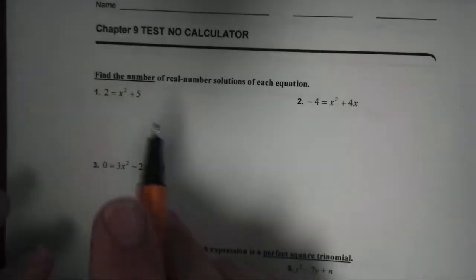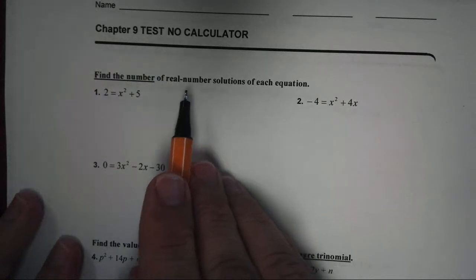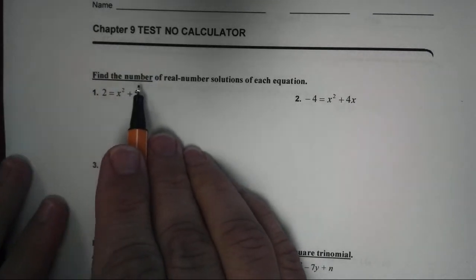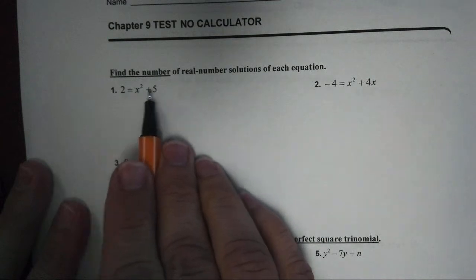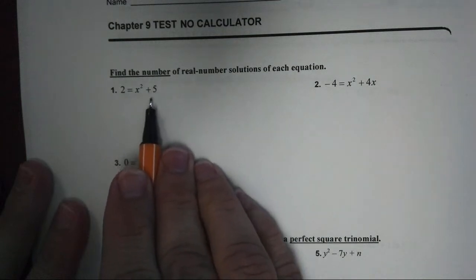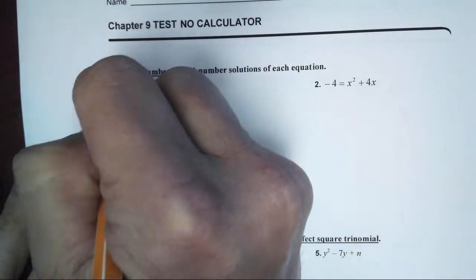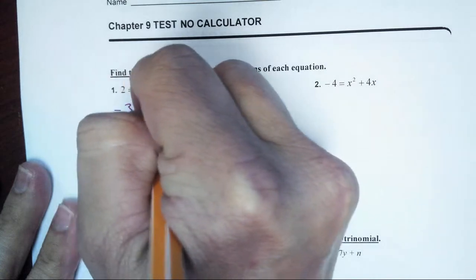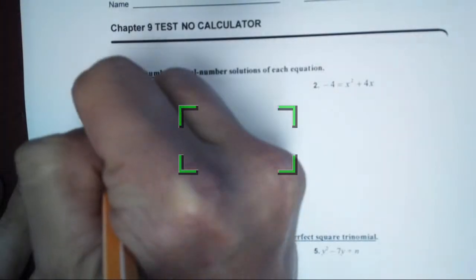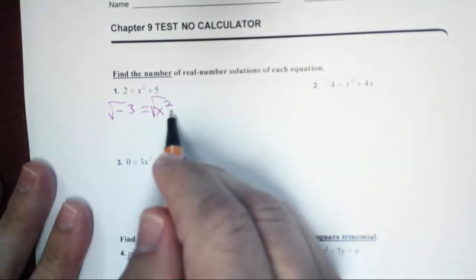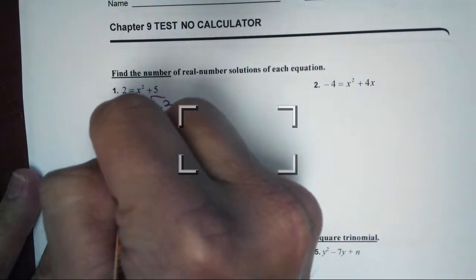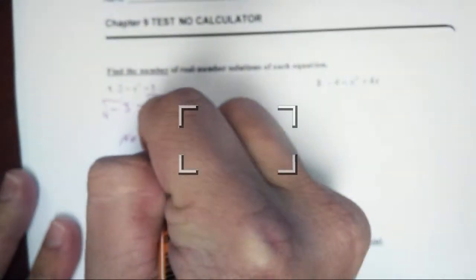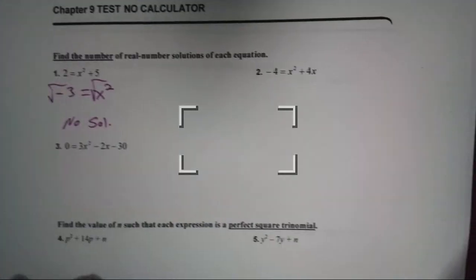So here we go. For number 1, find the number of real solutions, which means we don't have to solve for x, just figure out how many answers there are. So we have an x squared on number 1, so we play the game of opposites. To get rid of the 5, I would subtract 5 from both sides, which would give me -3 equals x squared. And then when we try to take the square root of -3, because that's how we get rid of the squared, you get no solution, because you cannot take the square root of a negative. So there's no answers for number 1.